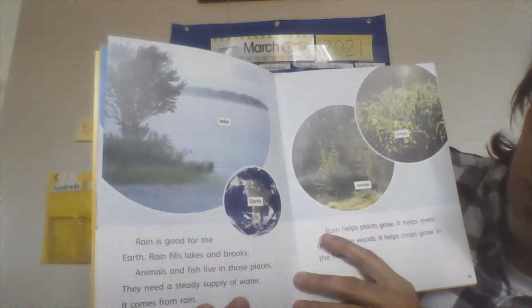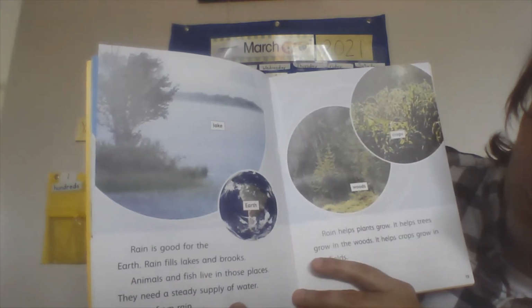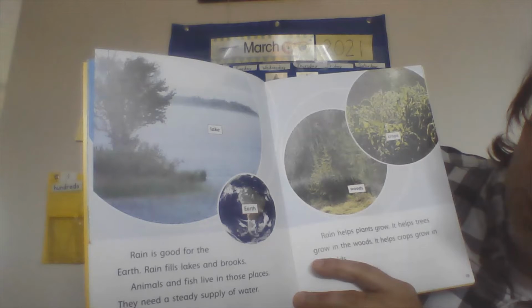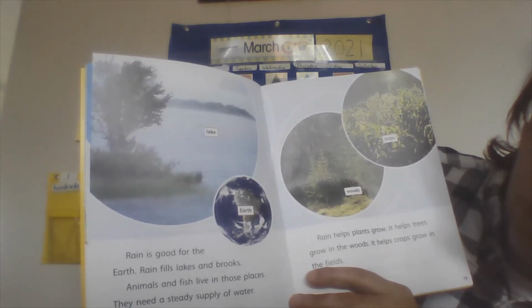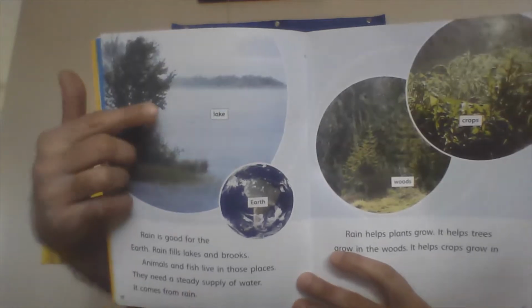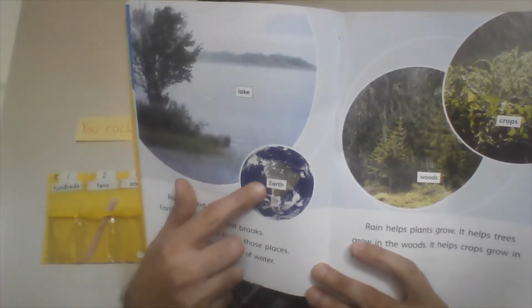Rain is good for the earth. Rain fills lakes and brooks. Animals and fish live in those places. They need a steady supply of water. It comes from rain. And there's a picture of a lake. Look at this, the earth.